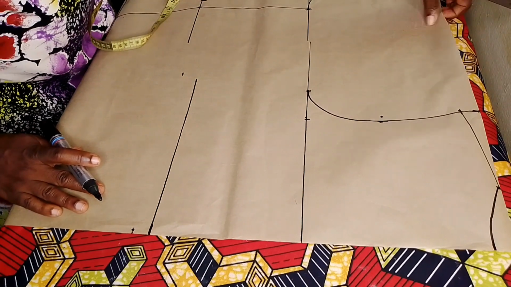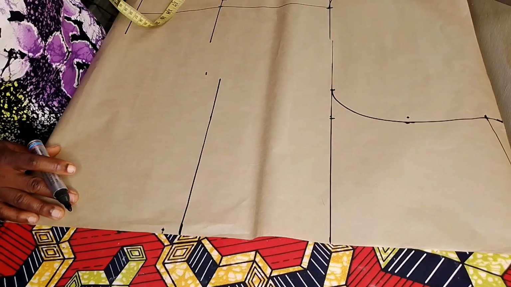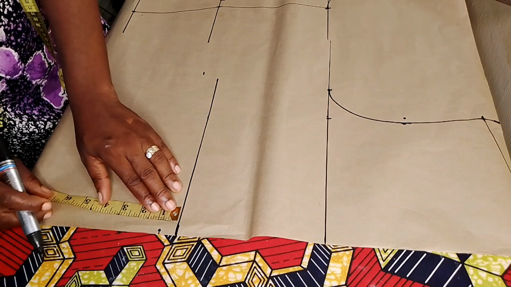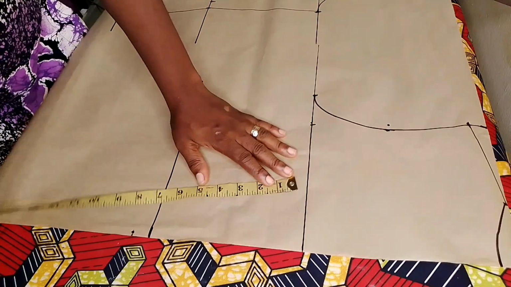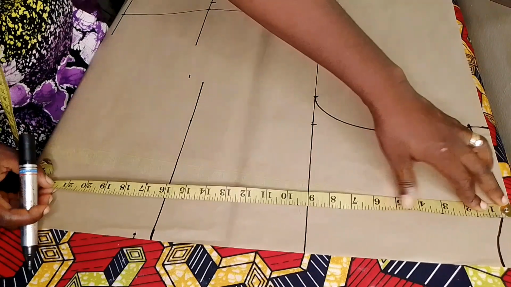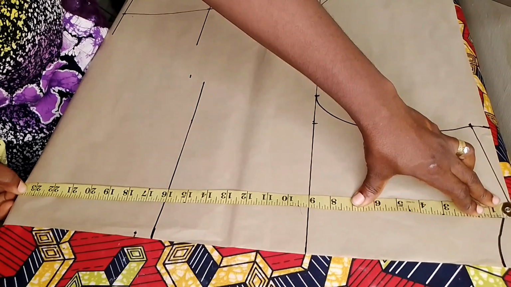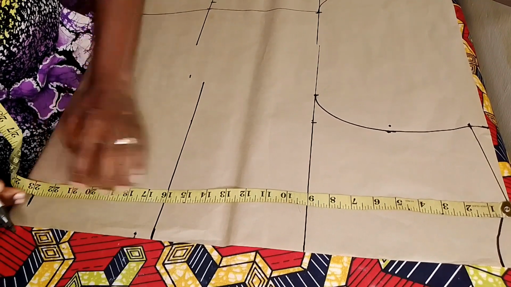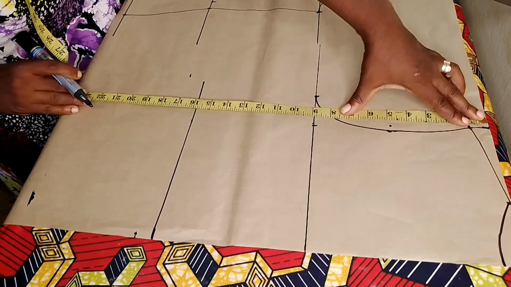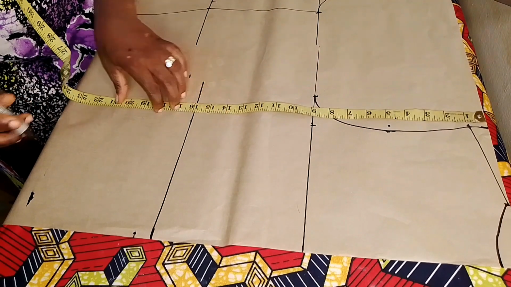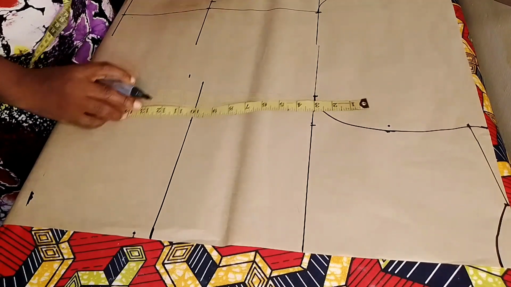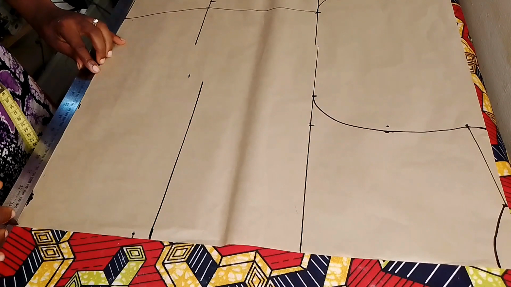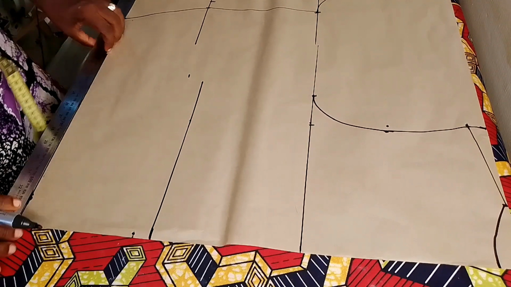And then we're going to mark the hip line. I'm still using 23 inches right there. I'll use my tape measure all the way from the top down to the bottom. There you go. I'll mark that and join the points using my ruler, and that's what I call the hip line, or we all call it a hip line anyway.